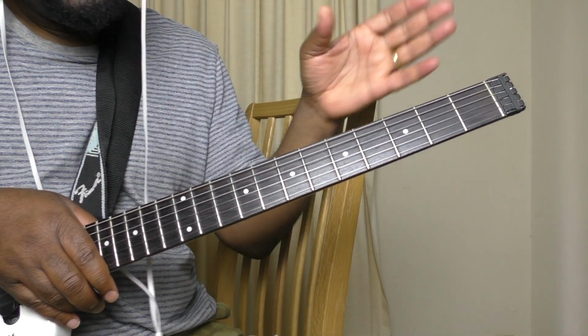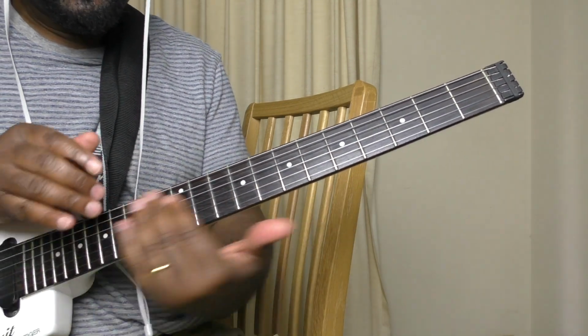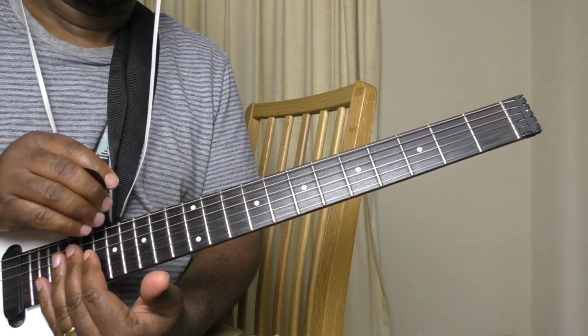either diagonally or horizontally along the fretboard.